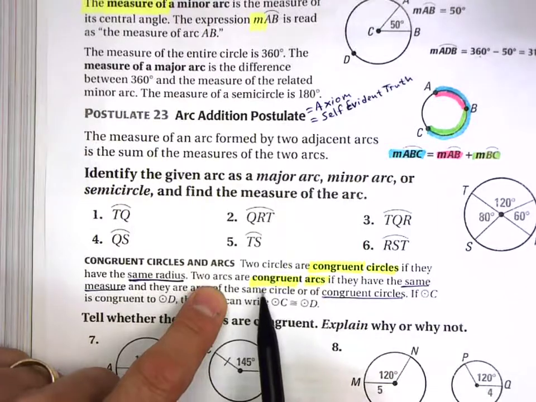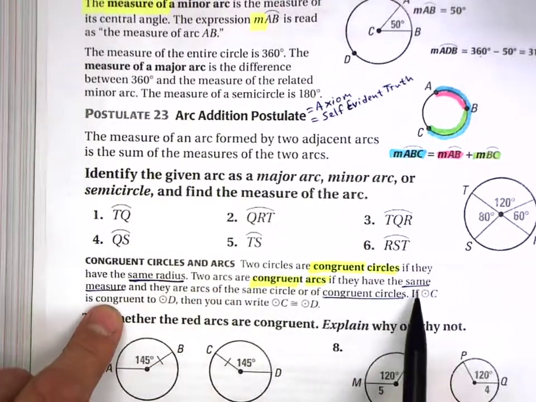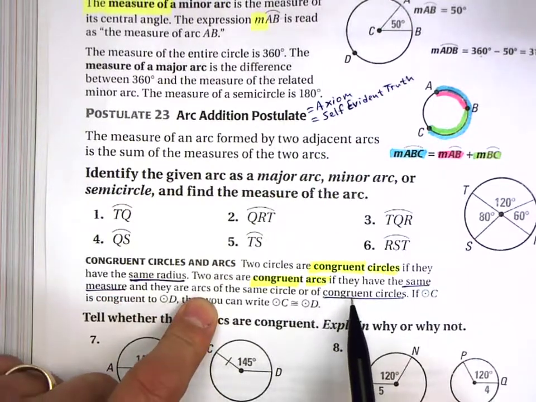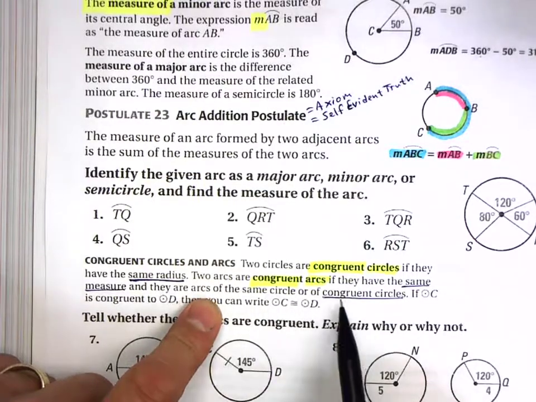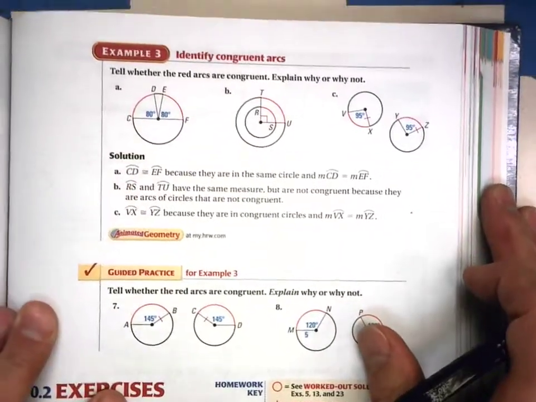And in order for 2 arcs to be congruent arcs, those arcs need to be of either the same circle or congruent circles. Let me make that clear and explain why that is the case.